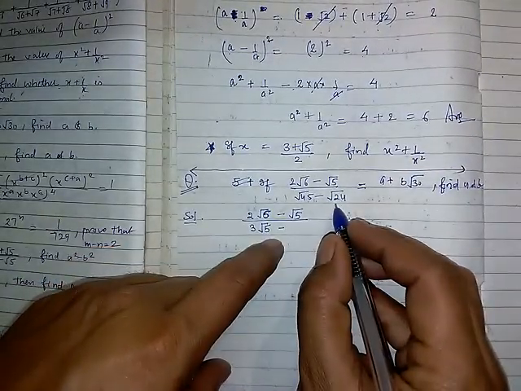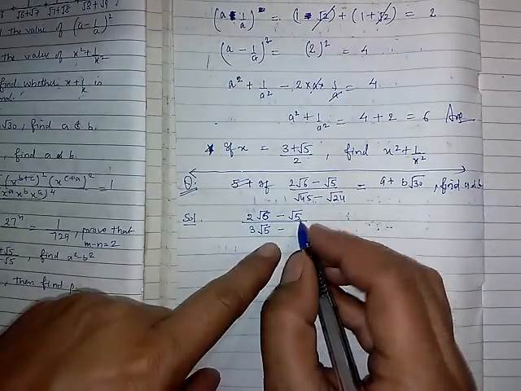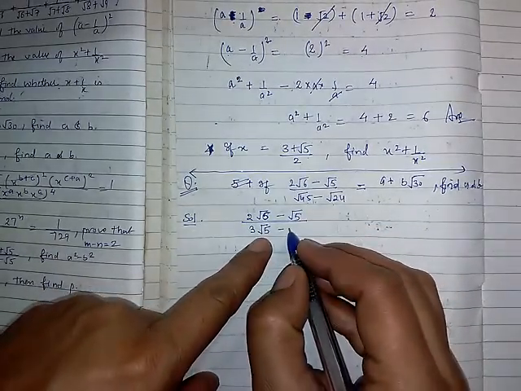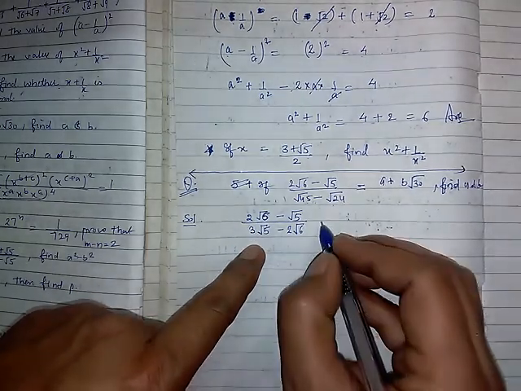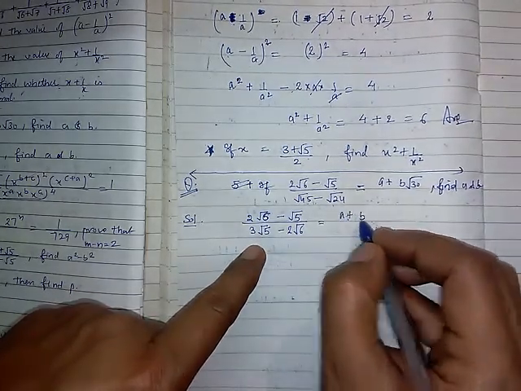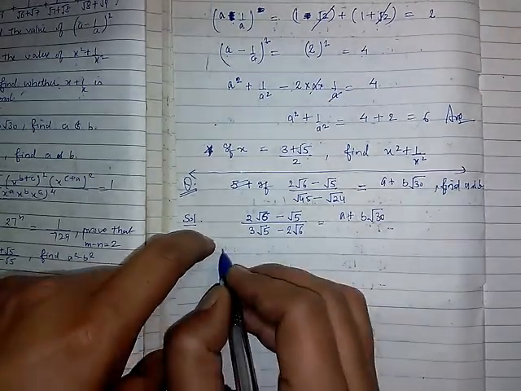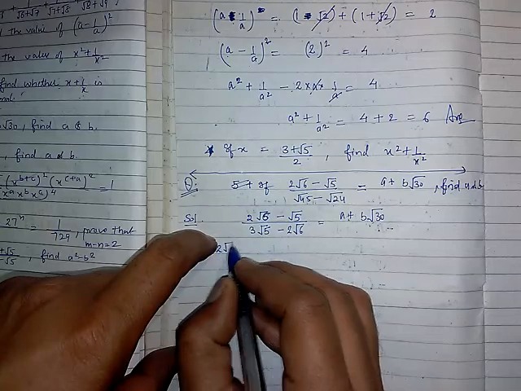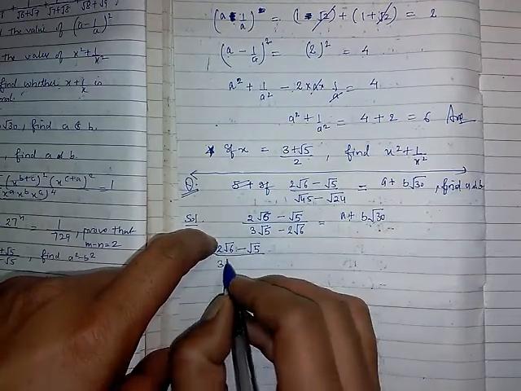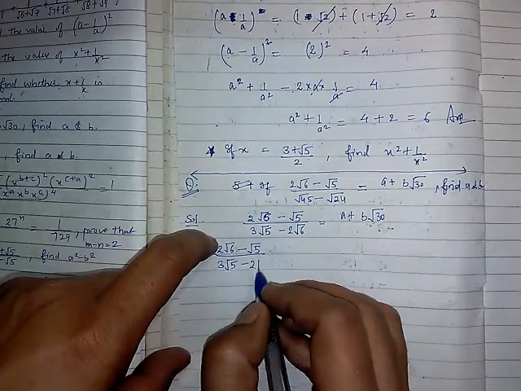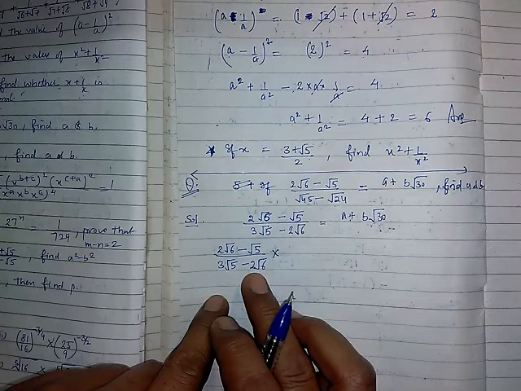Now the next one is 24. How much is this? 6 4s are 24. So out of 4, 2 will be outside and √6 will remain inside. So this will be equal to a + b√30. Clear? Now normal rationalization will be there. (2√6 − √5) whole upon (3√5 − 2√6). Rationalize because we don't need a square root in the denominator.